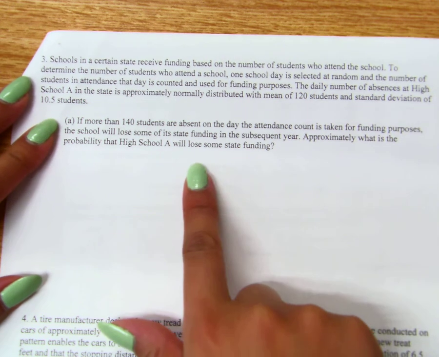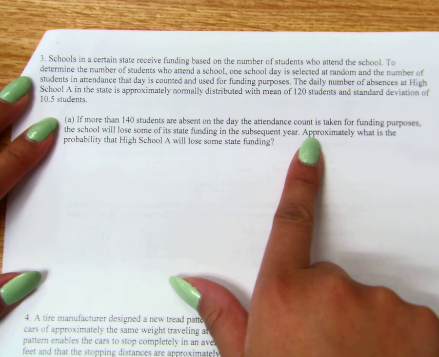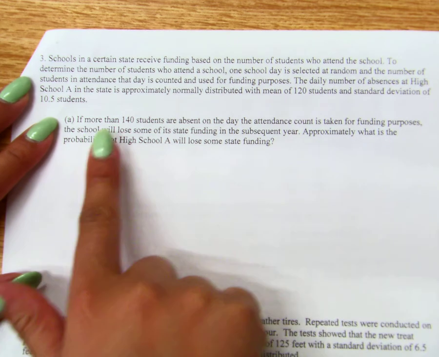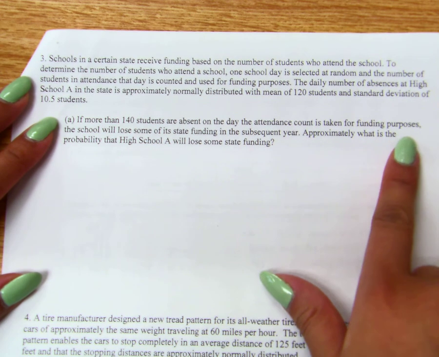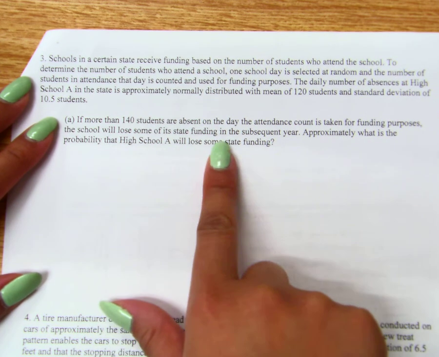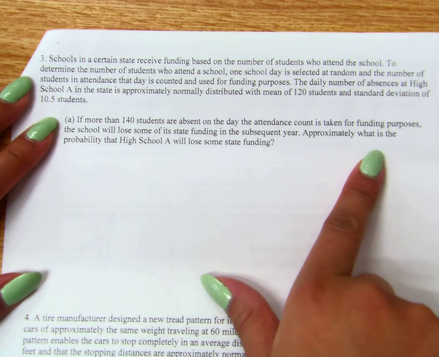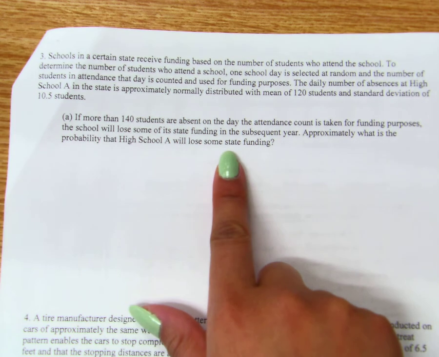Part A. If more than 140 students are absent on the day the attendance count is taken for funding purposes, the school will lose some of its state funding in the subsequent year. Approximately, what is the probability that high school A will lose some state funding?